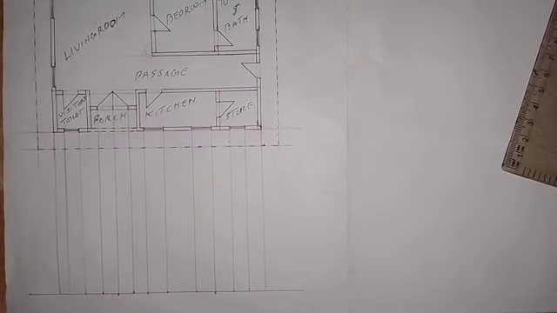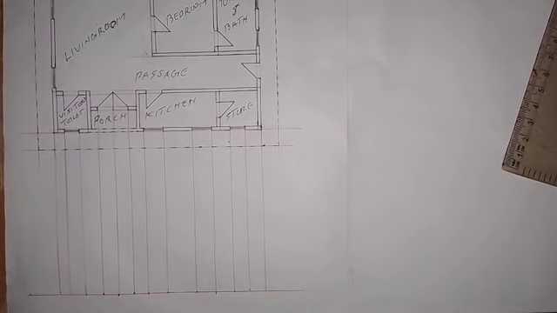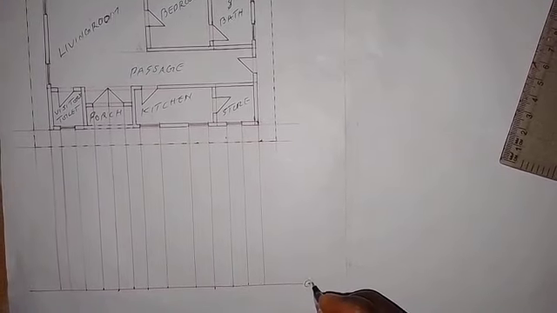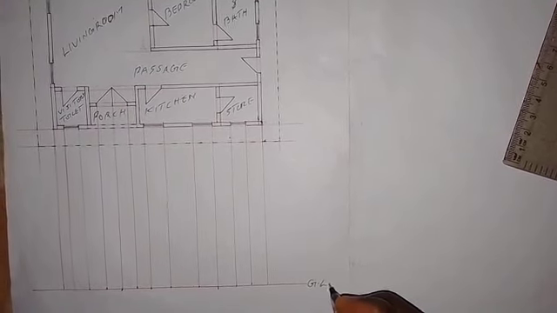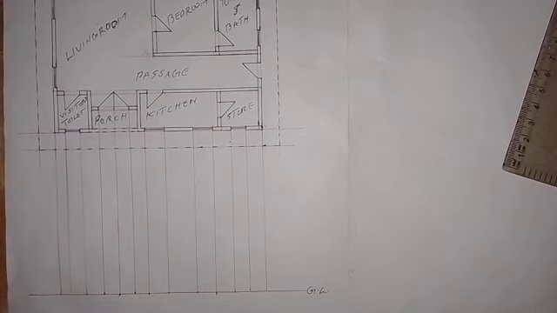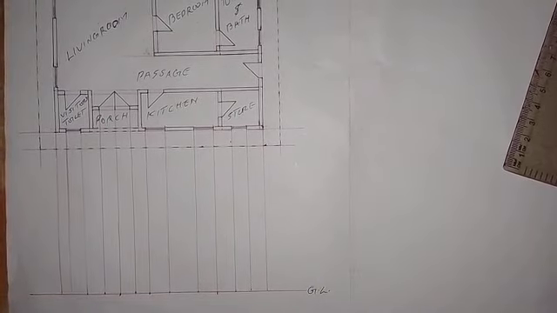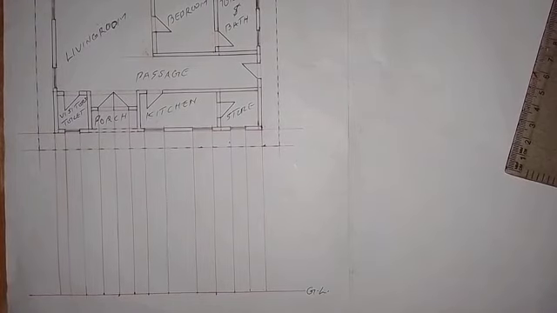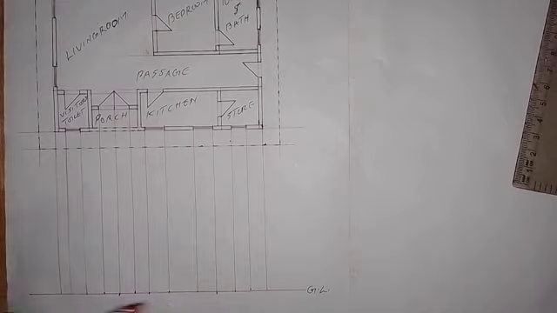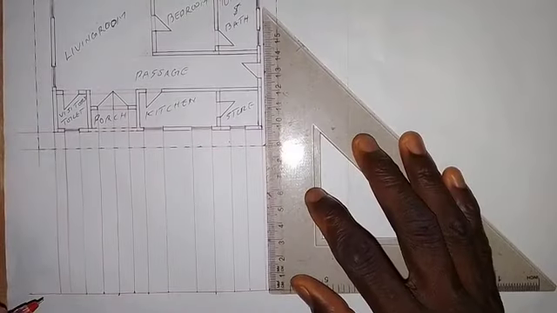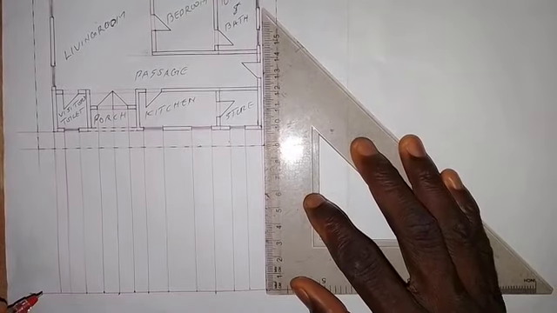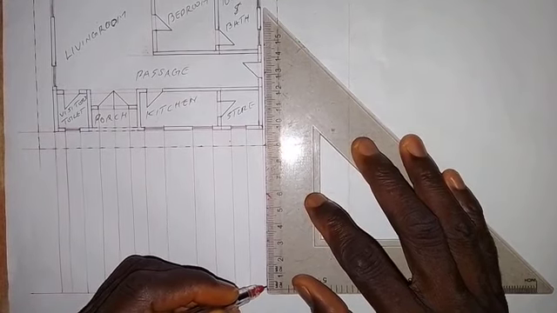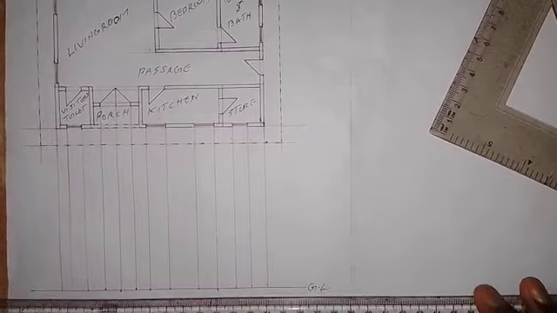This line that we drew first, as I said, is the ground level, so we need to indicate it. You write G.L, as the ground level line. After this, the next thing we are going to do is to locate the floor, the distance of the floor from the ground level. Let's take 2 millimeters for the distance of the floor from the ground level.